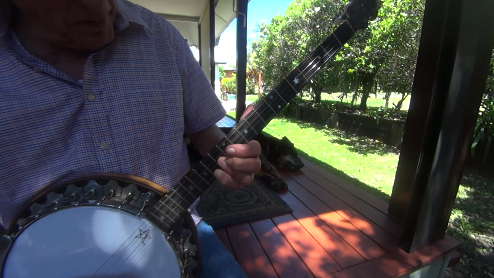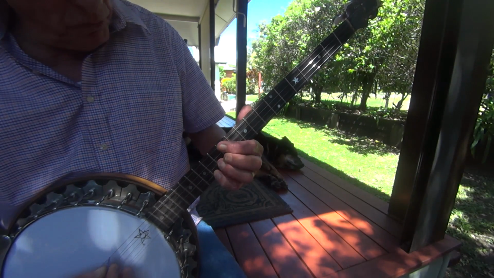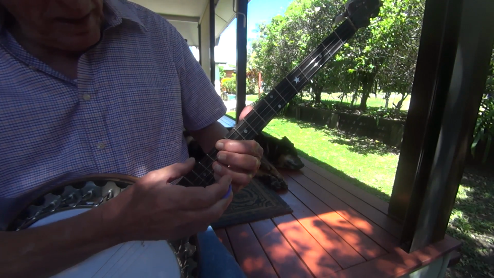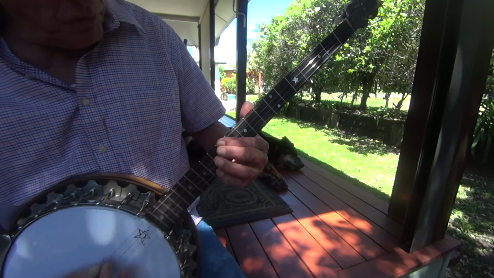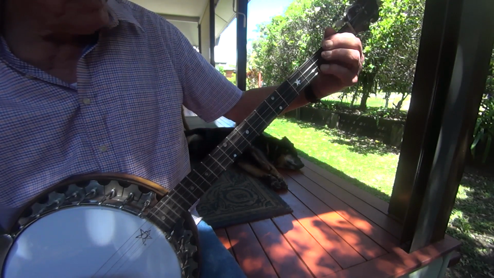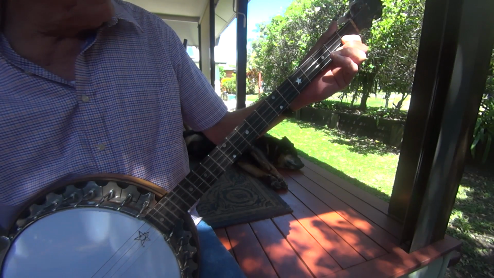I may also change that C note there to the 4-string and play a sort of gapped harmony. And that's how it'll sound.